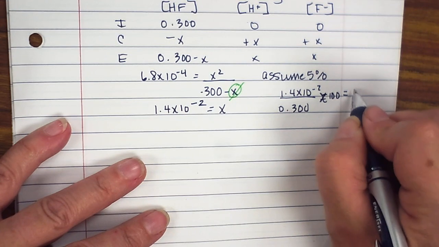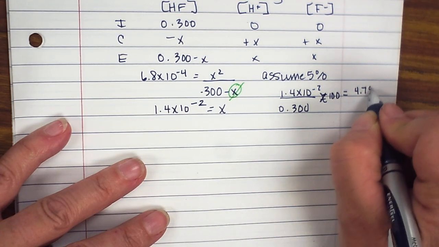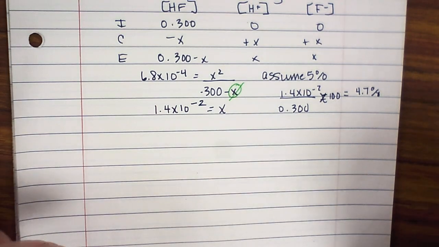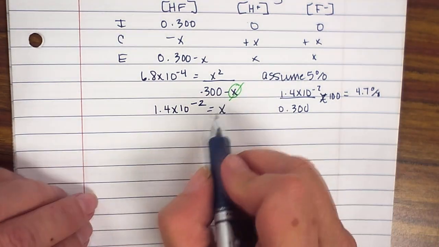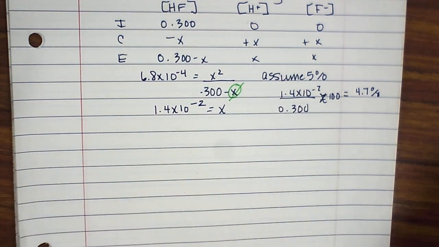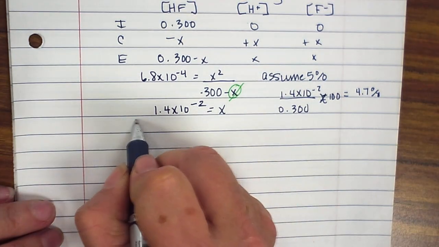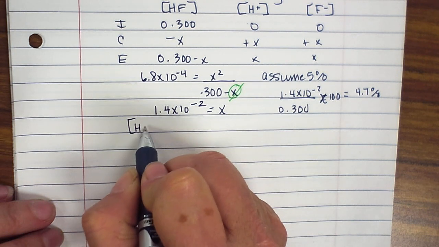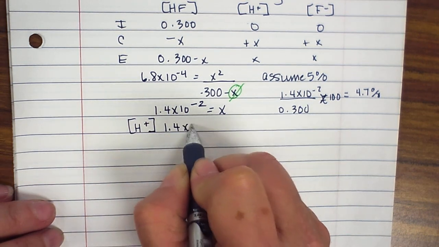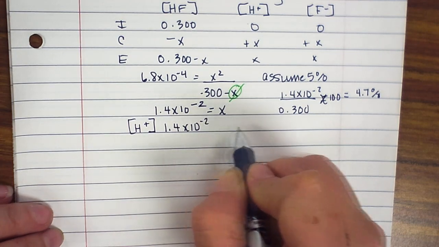And what I get is 4.7%. And technically, I am still good to go. So I'm going to do it, which means that that's my x, which means my concentration of H plus is equal to 1.4 times 10 to the -2, right?